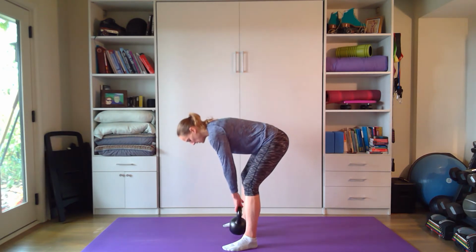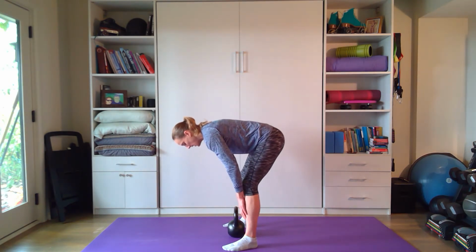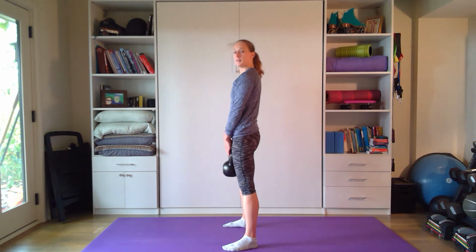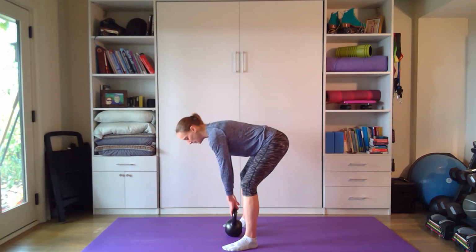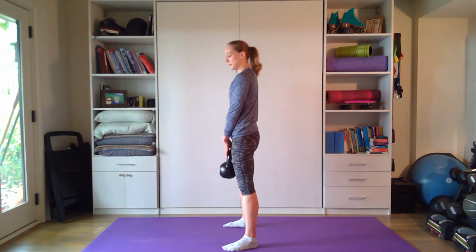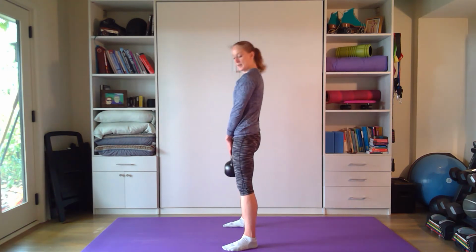Notice that when the weight hits the ground, my hands are about halfway up the shin. So you don't want that much lower. So if you had a really small dumbbell or kettlebell, maybe you wouldn't go all the way to the ground. Got 10 more seconds.